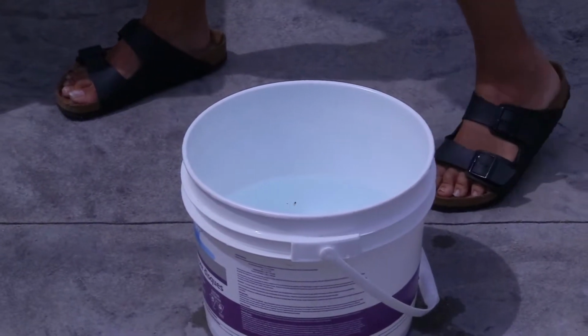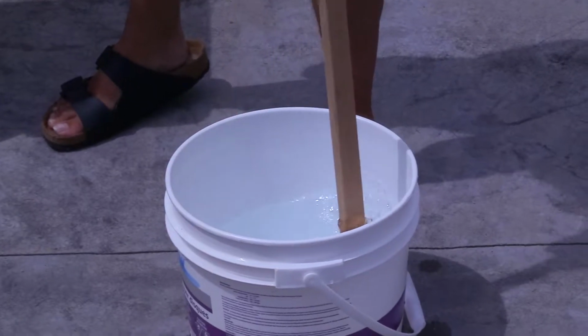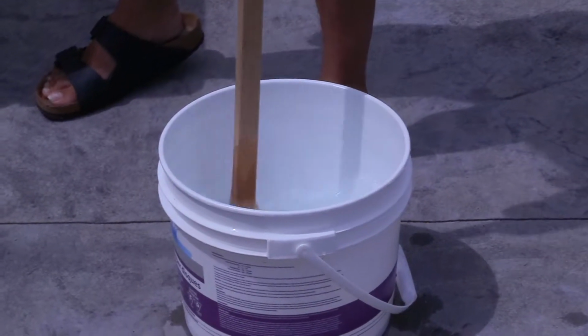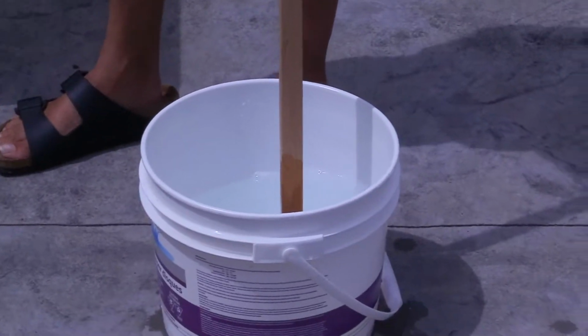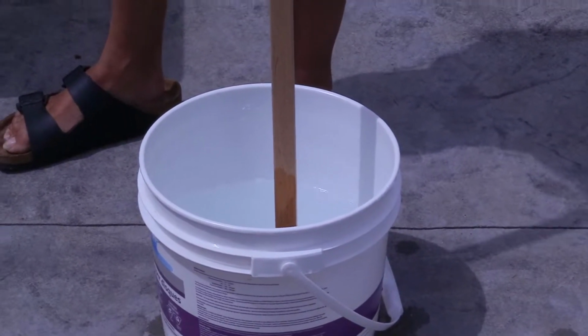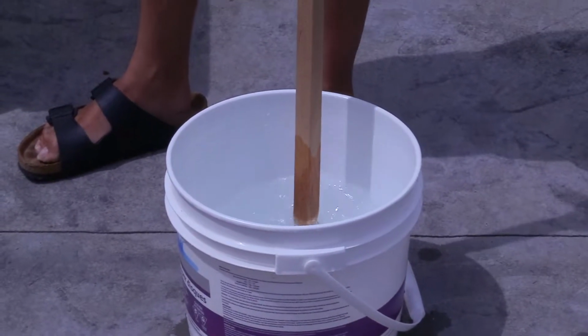And then I mix my chemical up. Like I said, I don't need any in here. I already have high calcium levels, but I would mix it up. Now, it's not a real corrosive chemical. So if it's not totally dissolved and some of it ends up sitting on the bottom of your pool, it'll eventually dissolve. It's not going to cause any issue.